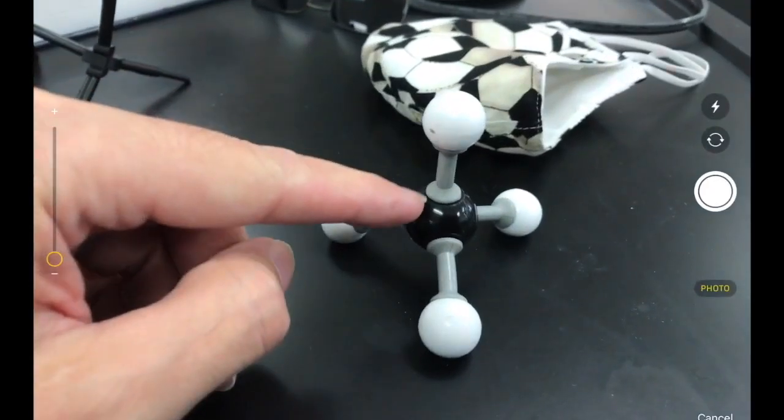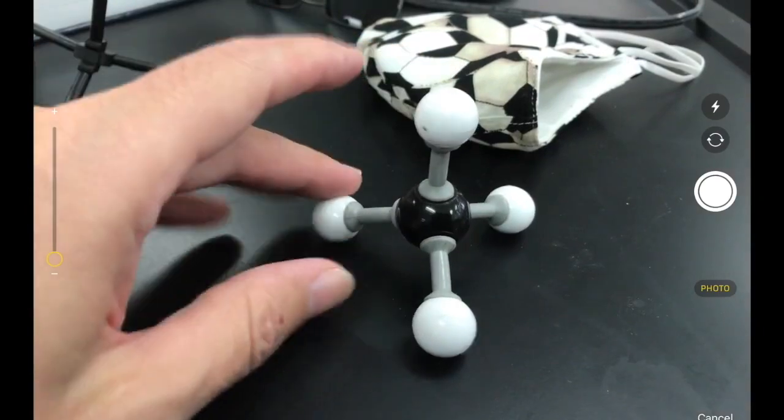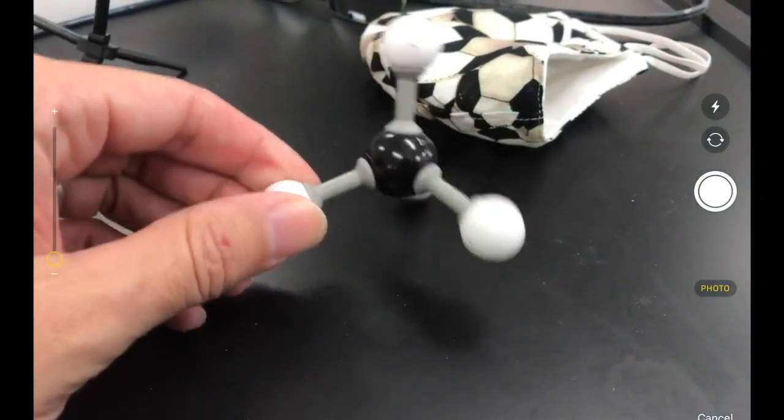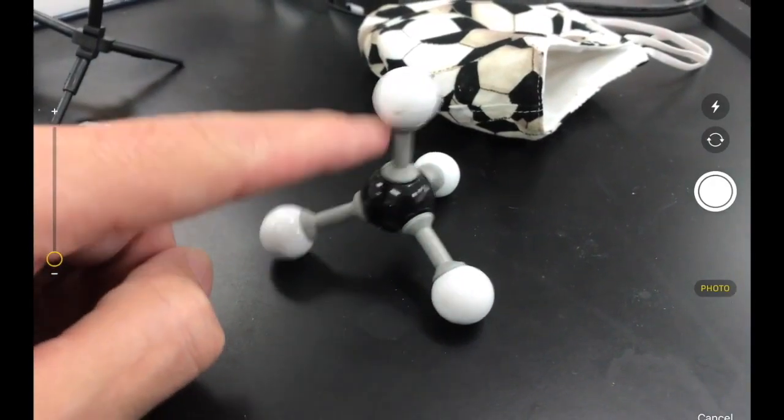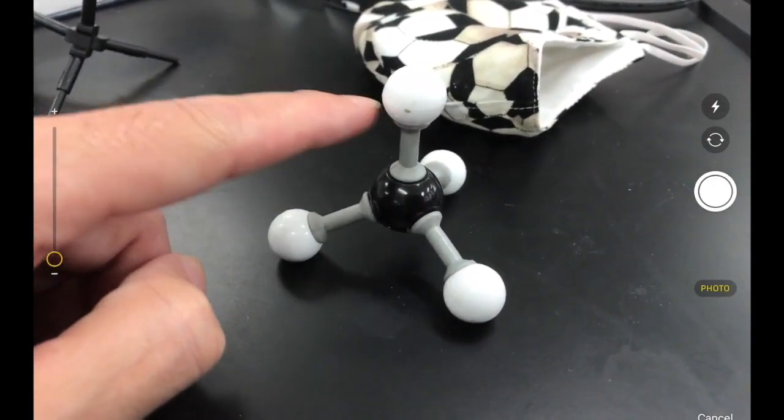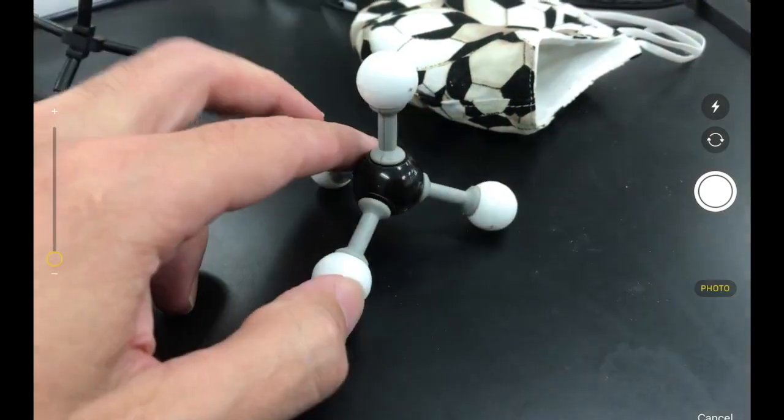Here's methane. The carbon is black and the hydrogens are white. It's a CH4 molecule, and it's not in a plane. Now the angle between any 3 atoms is 109.5 degrees, okay?